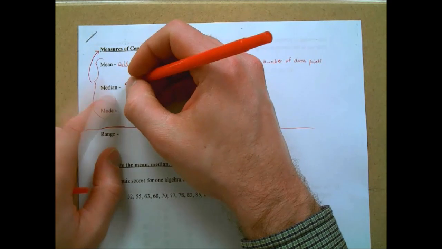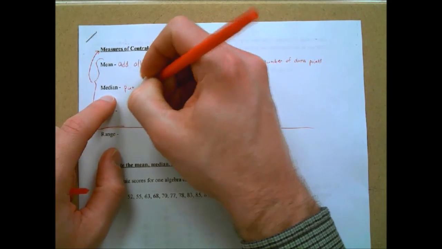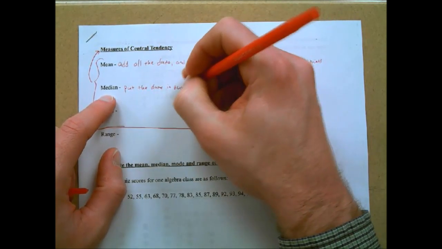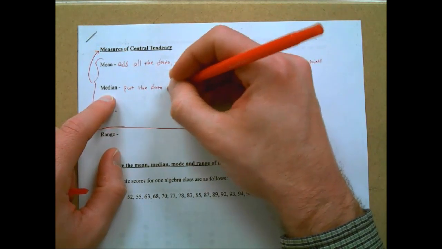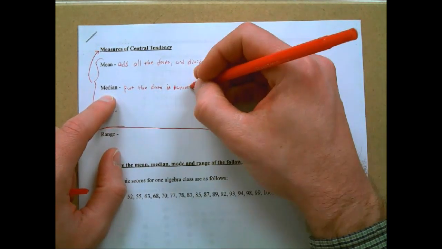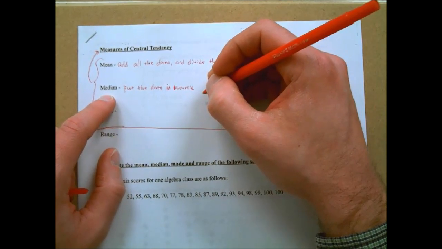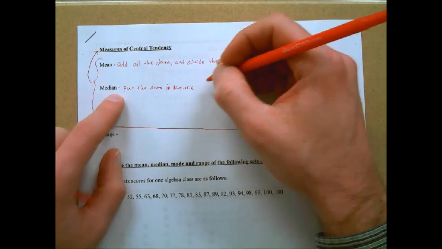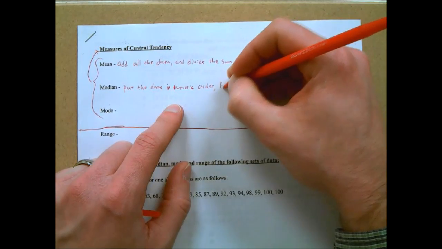So median, okay, is to put the data in numeric order. Okay, find the middle number.